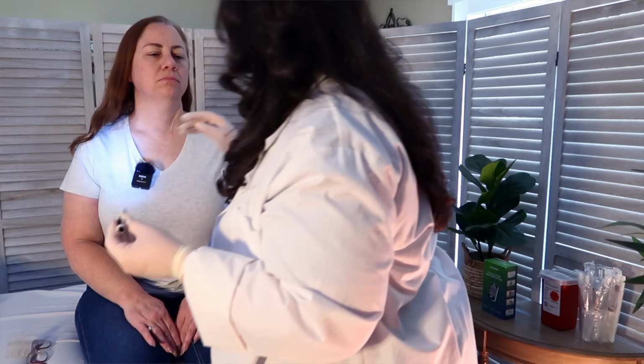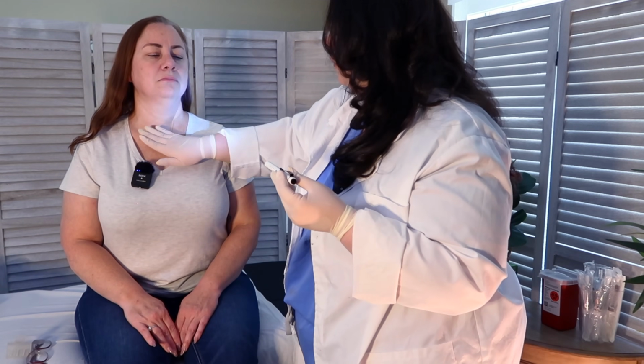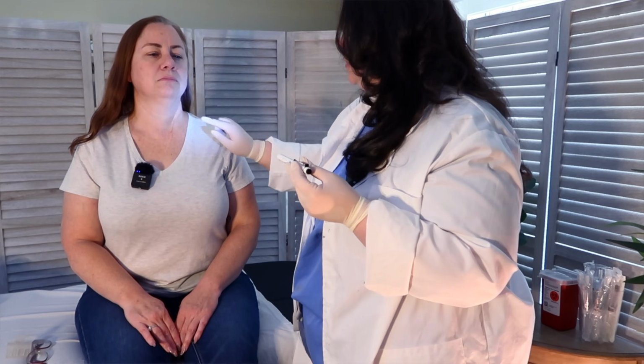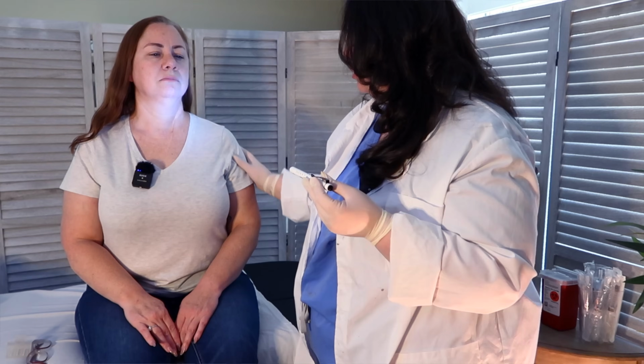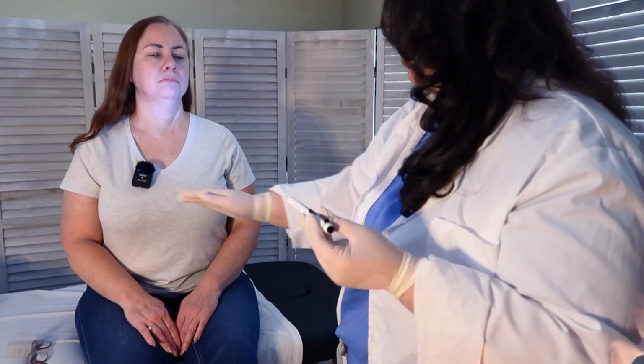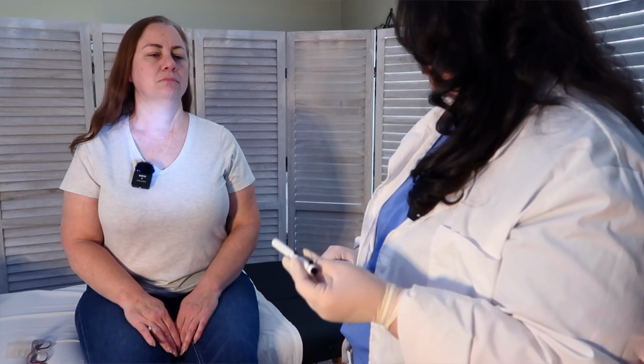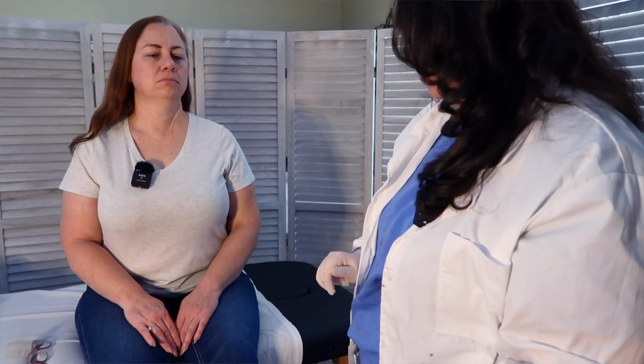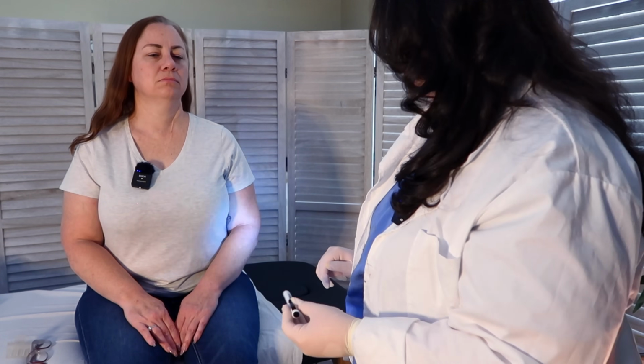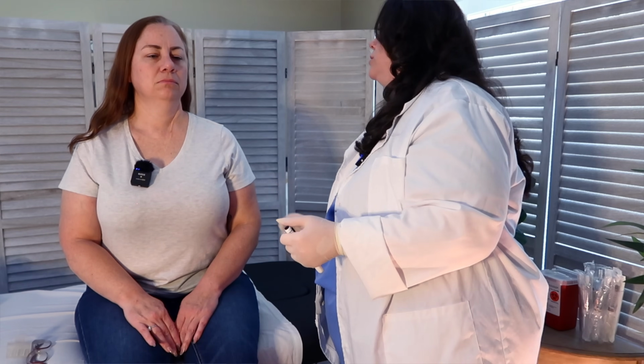Just going to move your hair here briefly, Sandra. Having a look at the collarbone, not noting any signs of distension at the chest wall. Arms are midline to the rib cage, and hips do not appear displaced. So that is all very good.